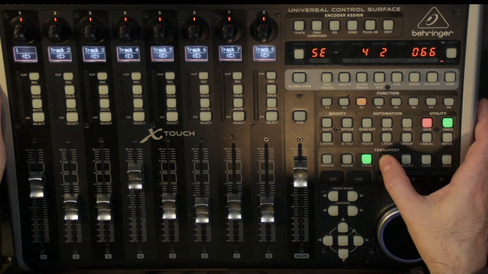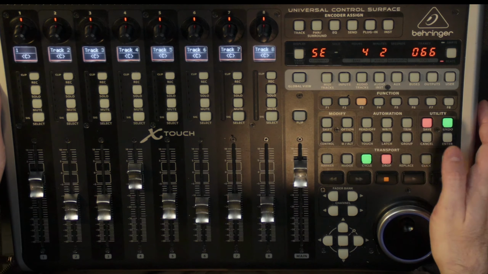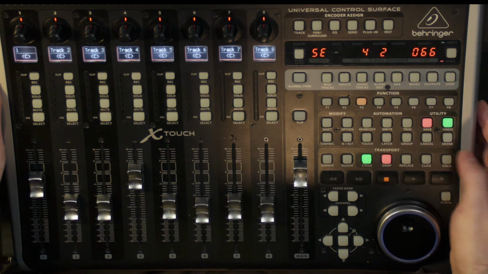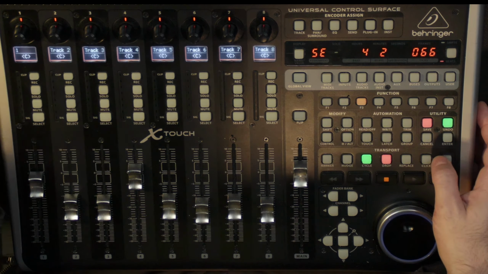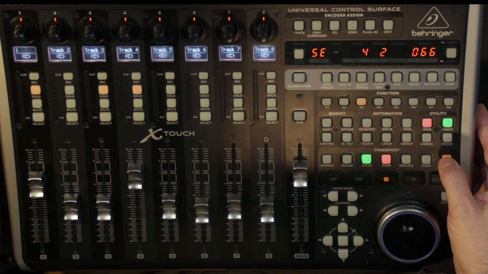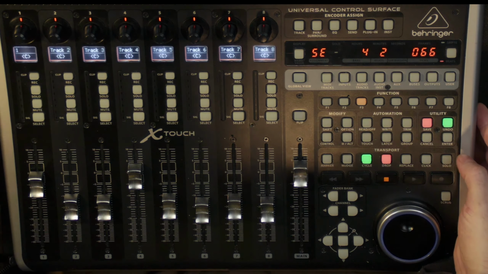Cycle is transport repeat. Drop is snap to grid on and off. Replace is, what's it called? The ripple edit modes. Click is metronome. And then solo is a clear all solos function. So I could solo a couple of these tracks and I hit the solo button here and they all unsolo.